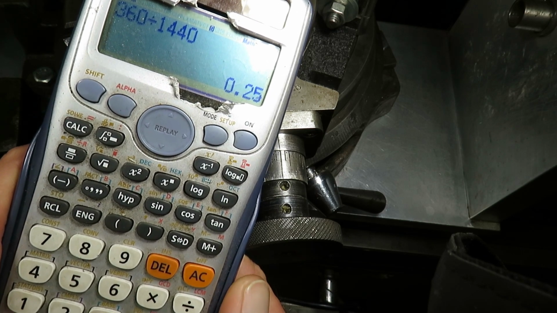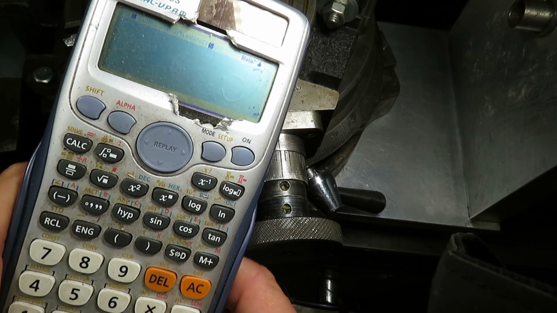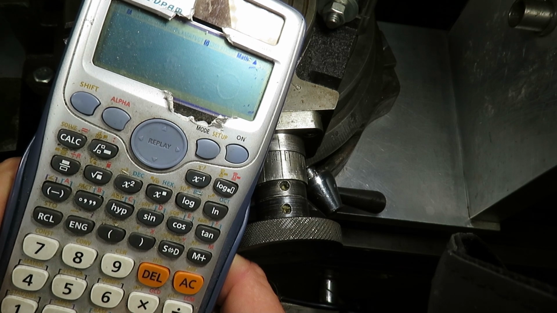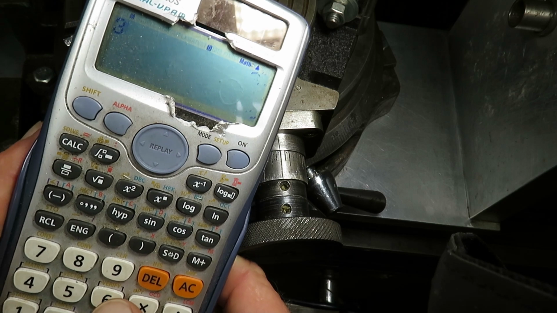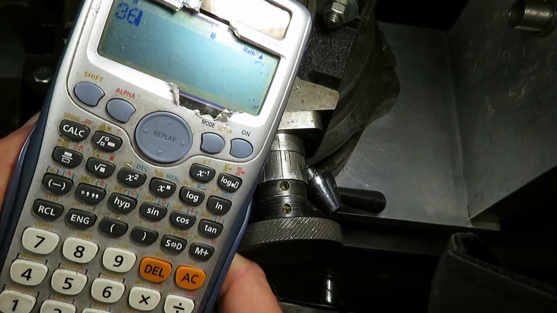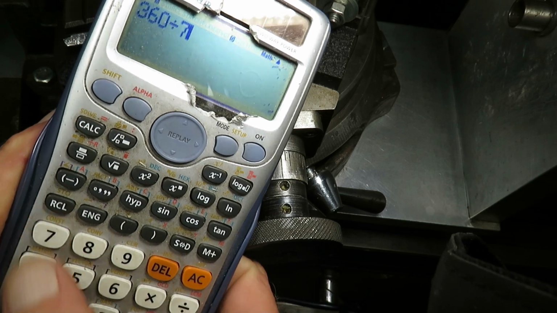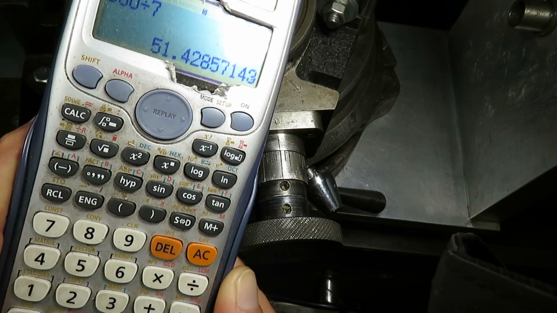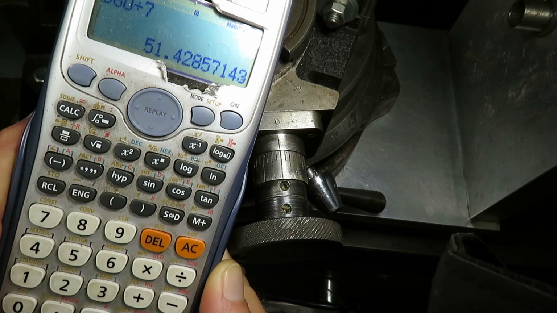Okay. Now let's say you wanted to divide, you had to drill 7 holes around in a circle. So 360 degrees divided by 7 gives you this number, 51.428 degrees.